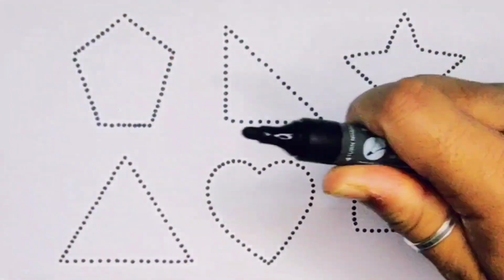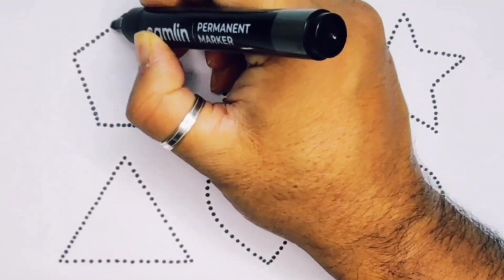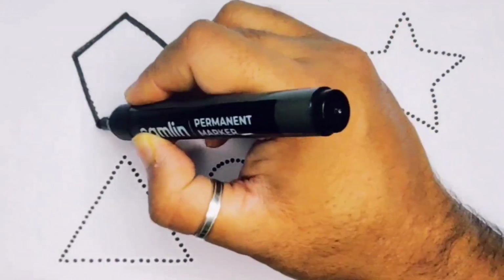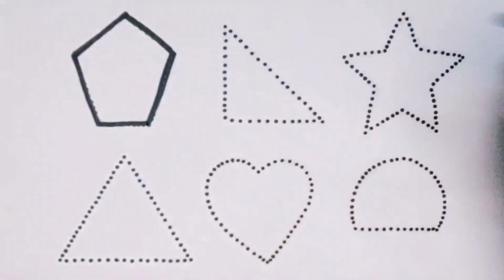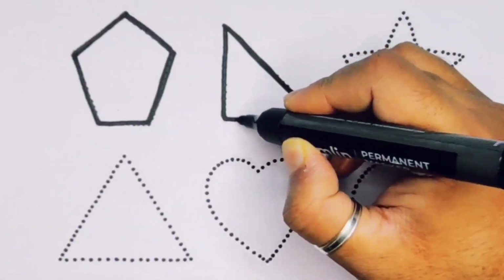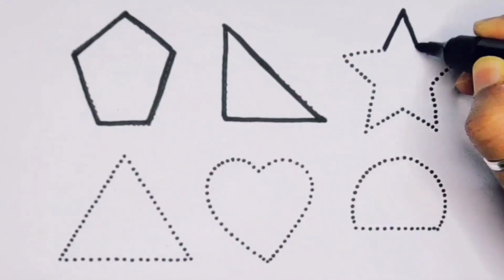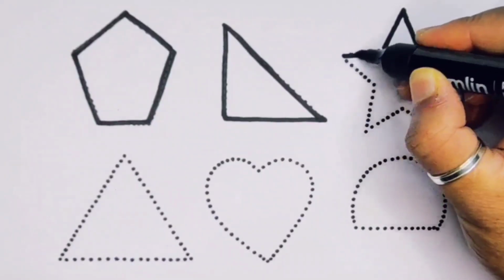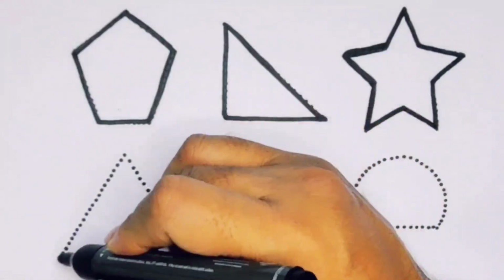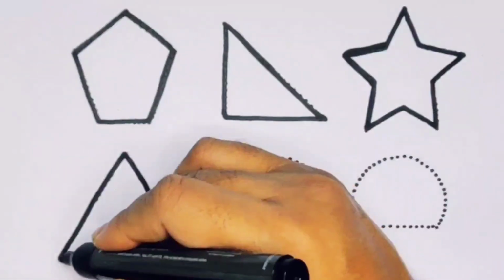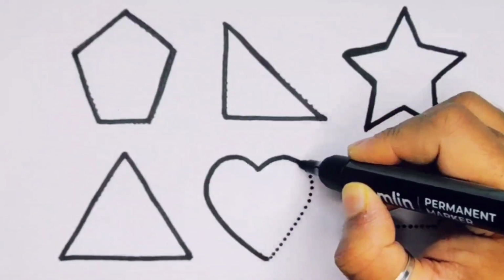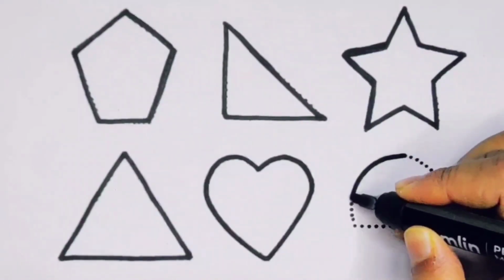Now we are going to draw the shapes. Pentagon, right triangle, star, triangle, heart, semicircle.